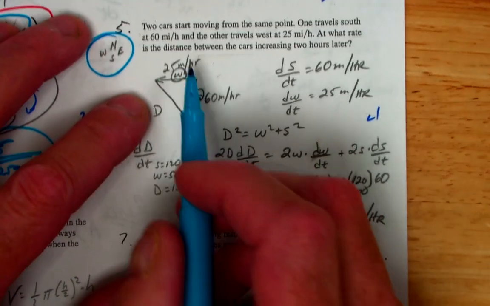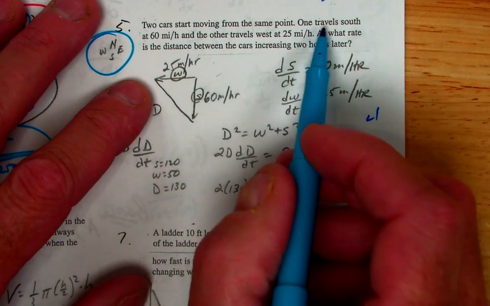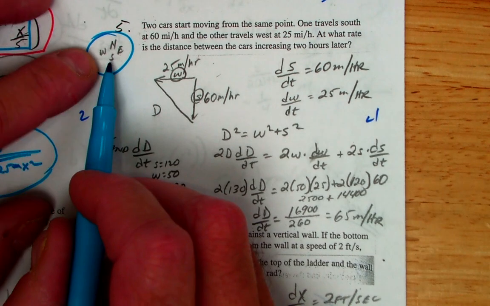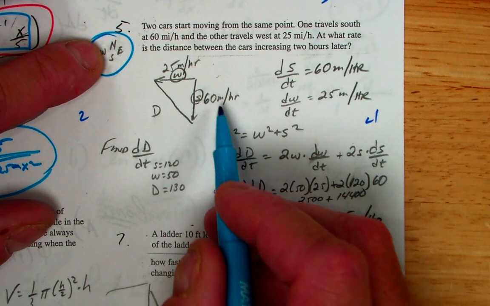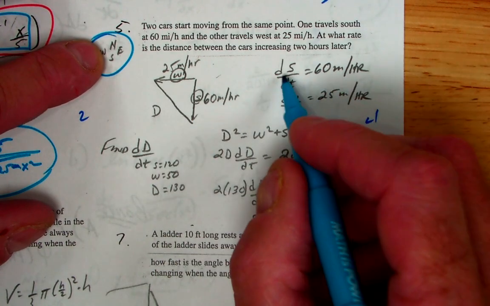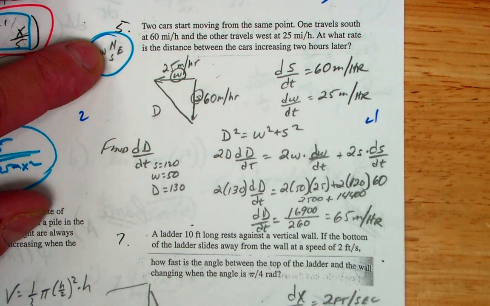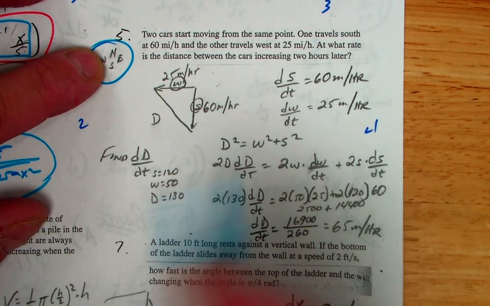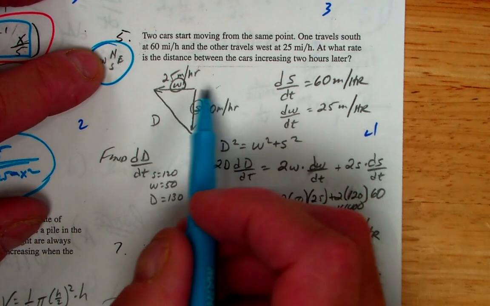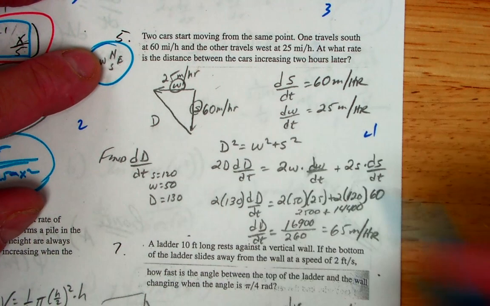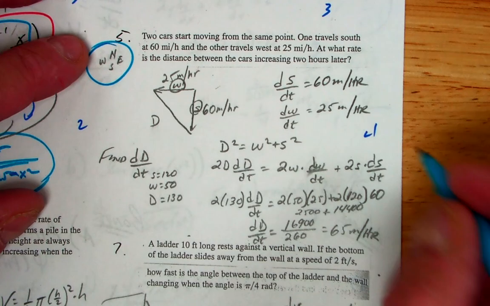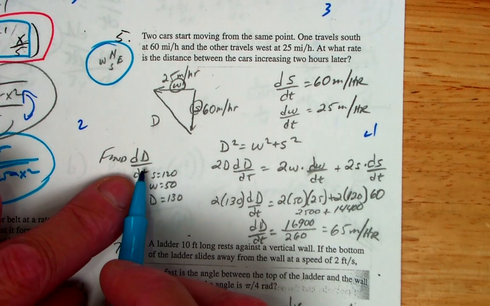Okay. So two cars start from, one travels south. I said, okay, here's my south. And they're going at 60 miles per hour. So I've got ds/dt is 60 miles per hour. The other travels west at 25 miles per hour. At what rate is the distance between the two cars changing? So I want to find dD/dt.